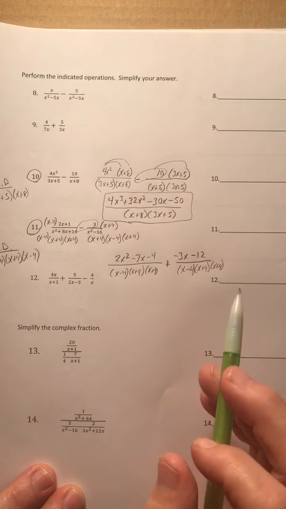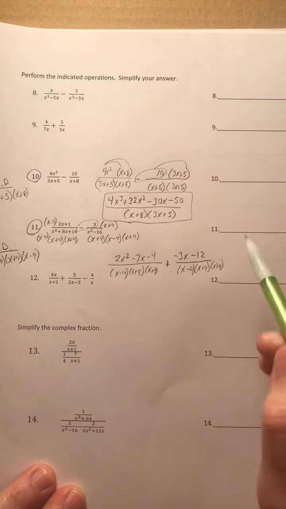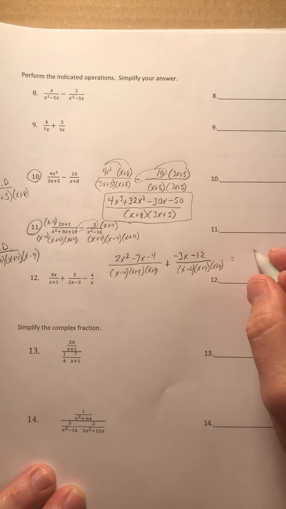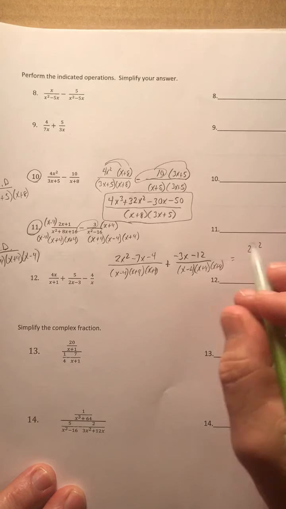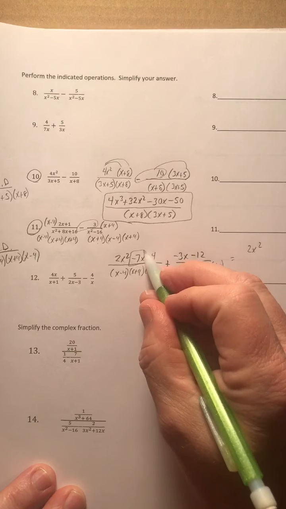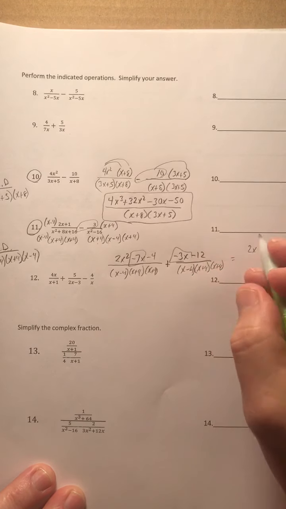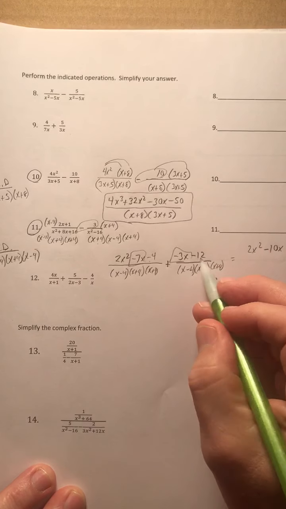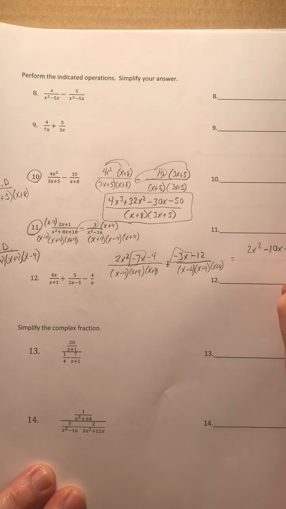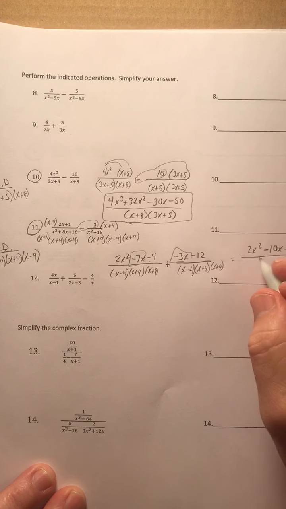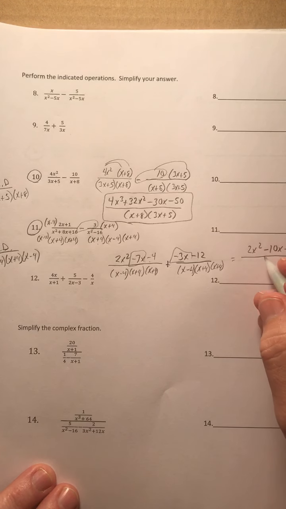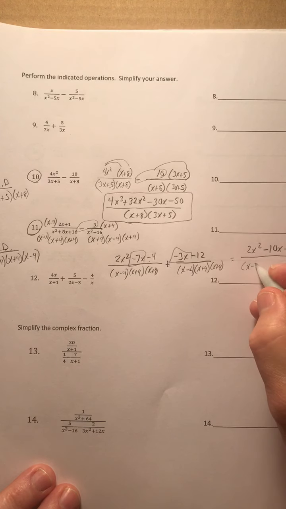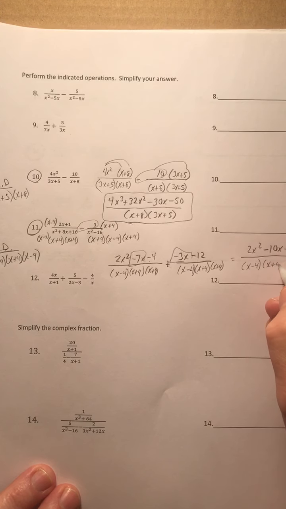All right, now all I've got to do is combine my like terms. I got a 2x squared. I don't have any other x squareds. So 2x squared. I have a negative 7x and a negative 3x. That gives me a negative 10x. And a negative 4 and a negative 12 gives me a negative 16 over x minus 4 times x plus 4 times x plus 4.